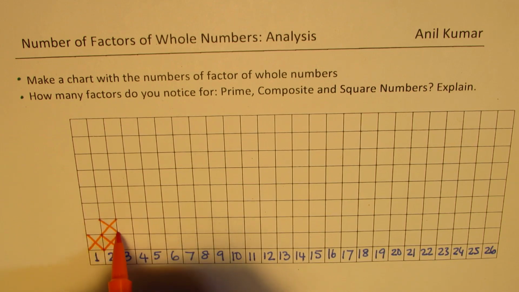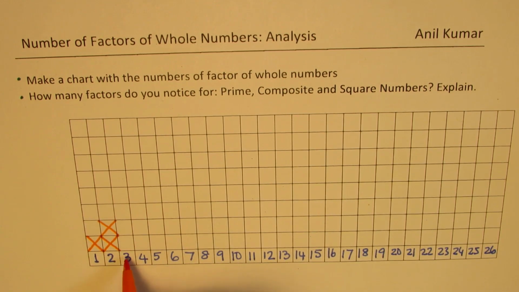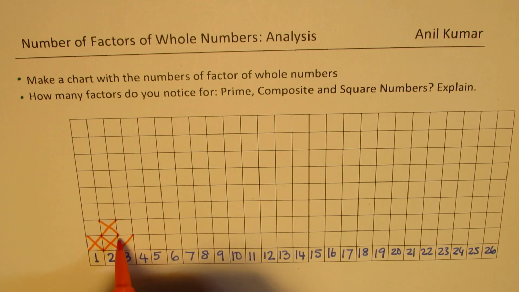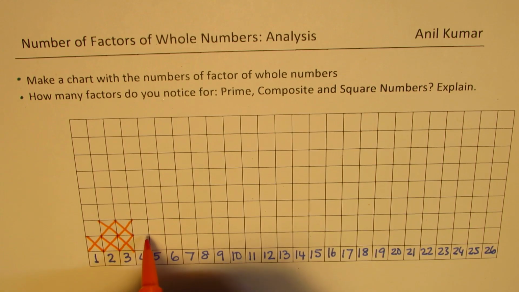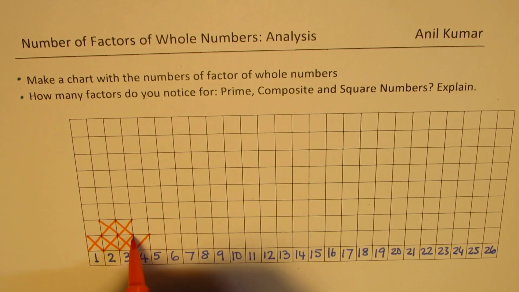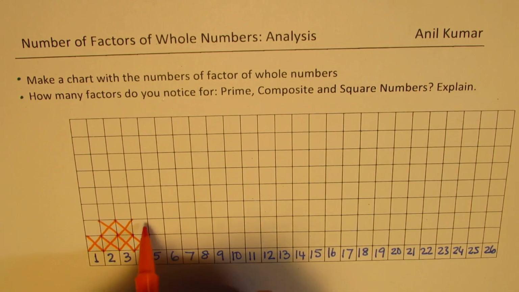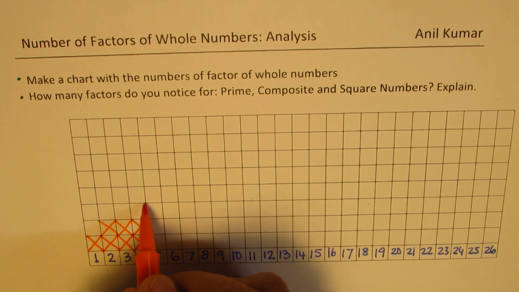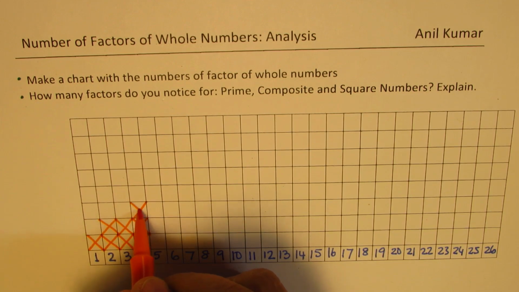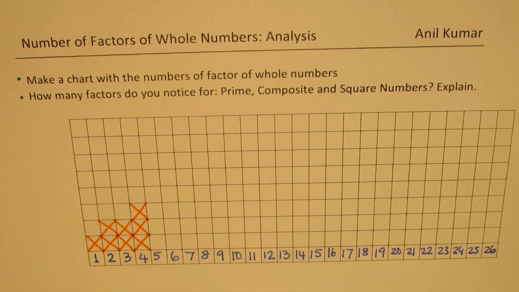As far as 3 is concerned, it also has two factors, 1 and 3. 4, always the number will have 1 as a factor and the number itself, which is 4, right? In addition, it also has 2 as a factor. So 4 has 3 factors.